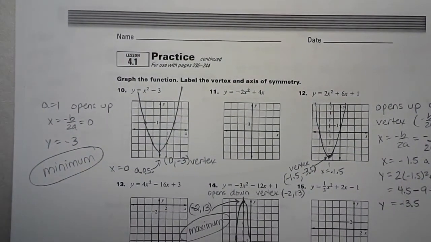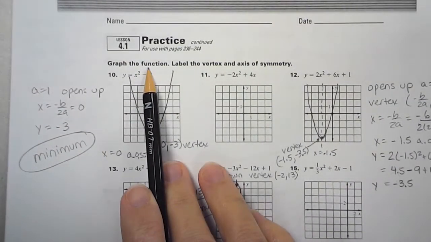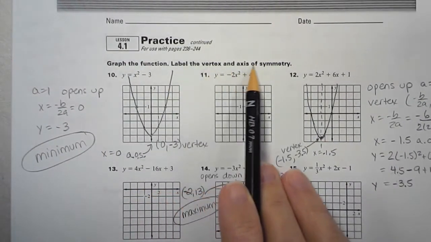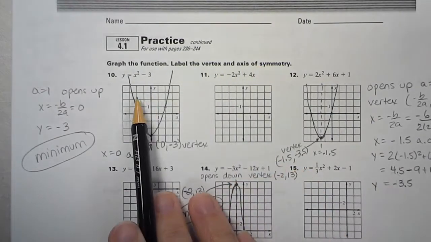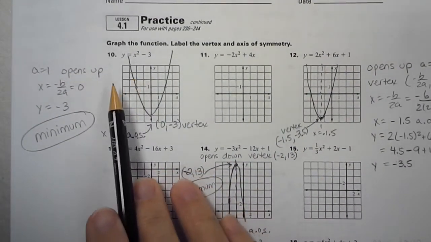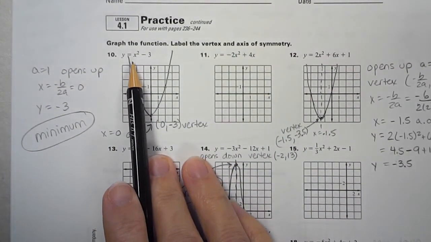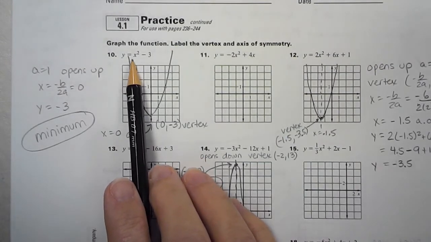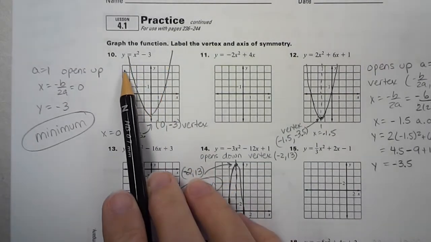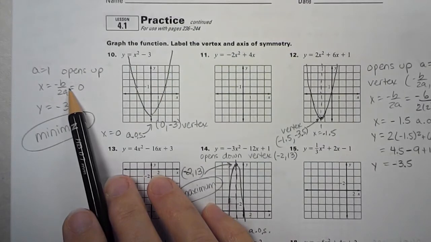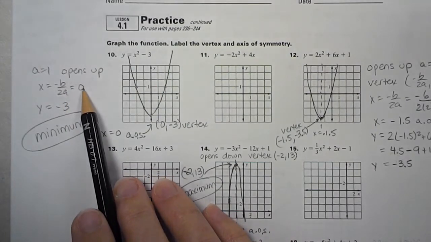Okay, let's look at the next part. It asks us to graph the function, labeling the vertex and the axis of symmetry. So if we want to graph it, first of all, we know a is positive, so it opens upward. We can find our x value, which happens to be 0.